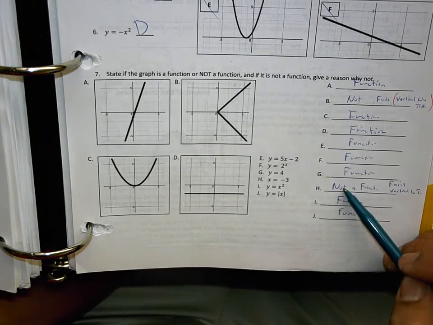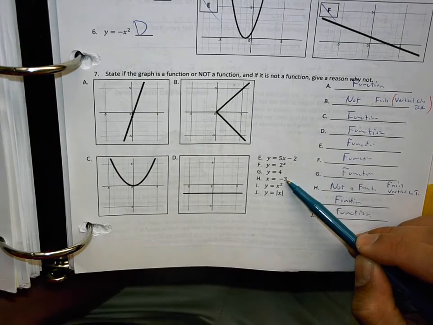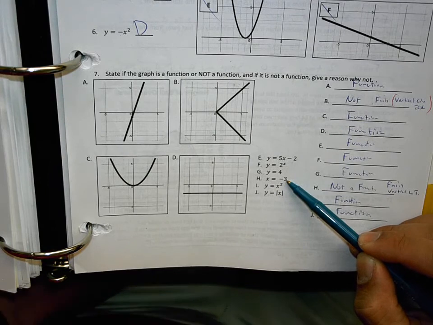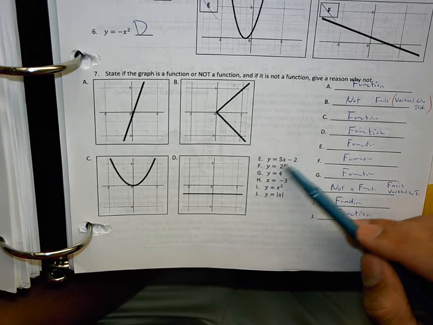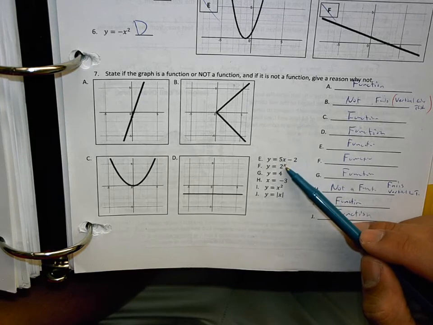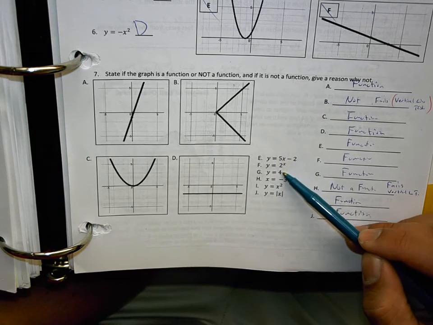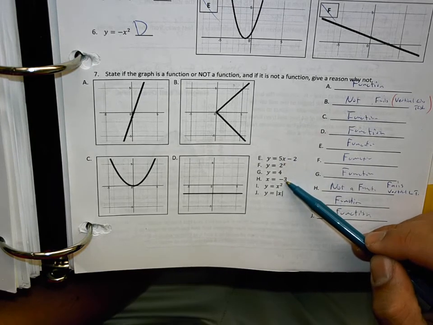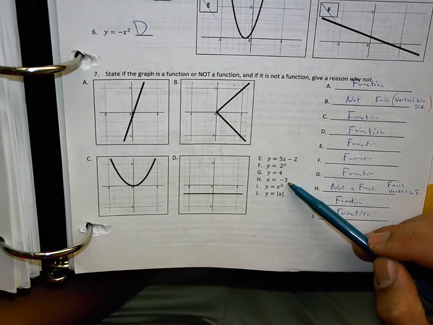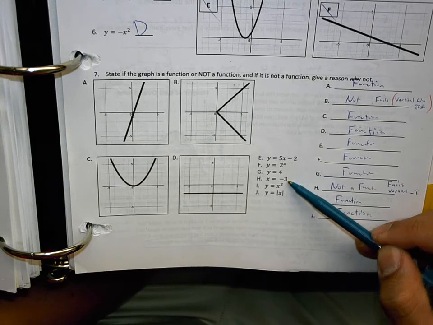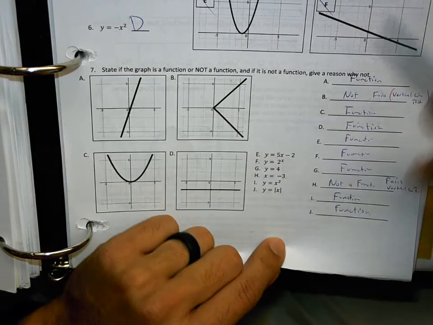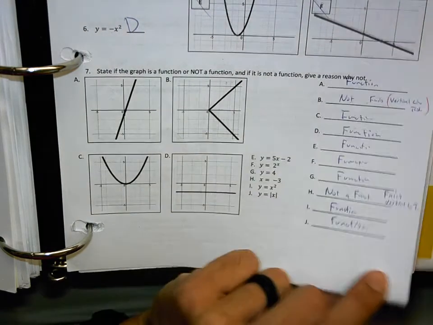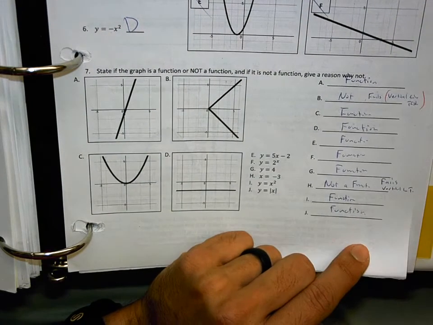H is not a function. How come? Because this creates a vertical line. All of these, when you have y equals and it's linear, exponential, horizontal line, linear, vertical line, this is the only one that would not pass the vertical line test. The quadratics, the absolute values, those pass the vertical line test when it's y equals.